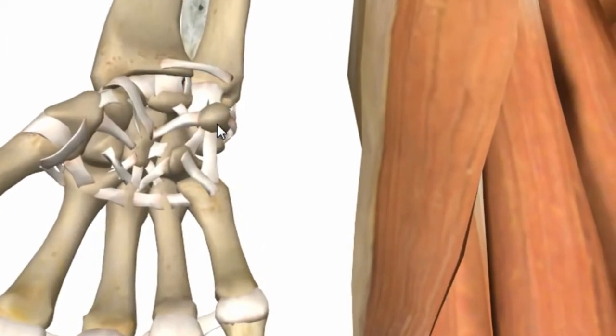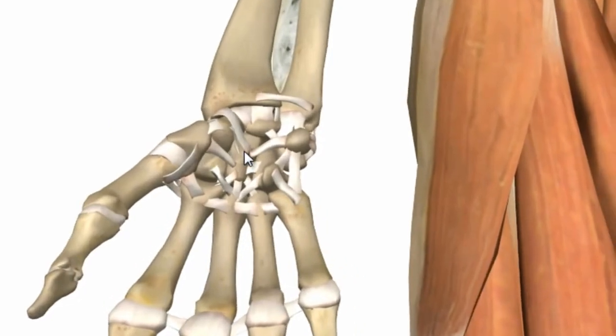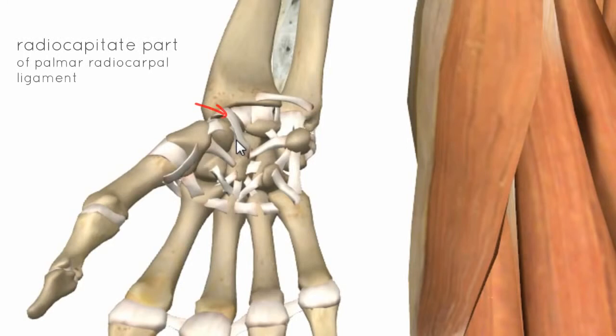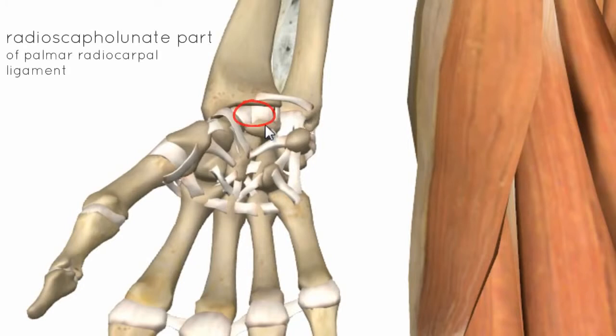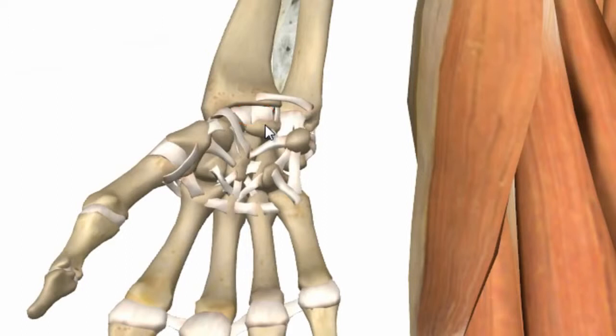So if we just look at these in a little bit more detail, they can be broken down into two parts. So the palmar radiocarpal ligament connects from the radius to the capitate bone, so this particular ligament is called the radiocapitate part of the palmar radiocarpal ligament. And then you've got this other part which connects from the radius to the scaphoid and the lunate, so this ligament is called the radioscapholunate part of the palmar radiocarpal ligament.